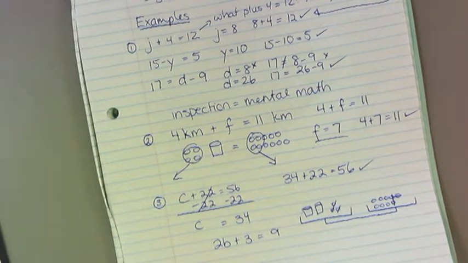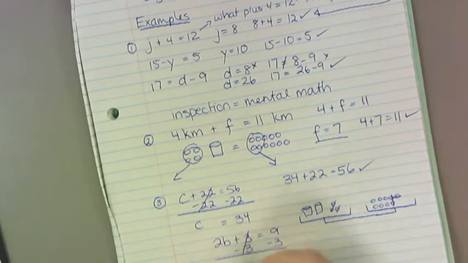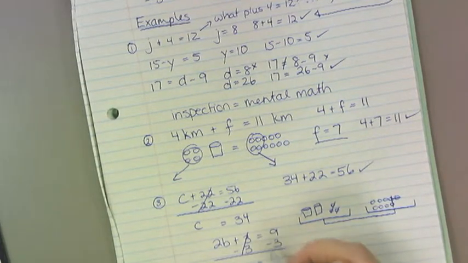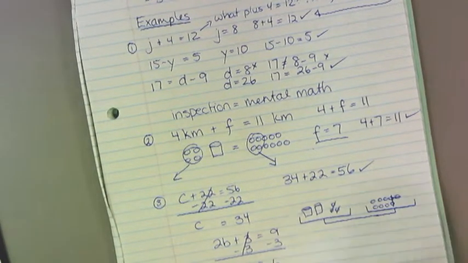You just 1, 2, 3, 1, 2, 3. So you always deal with the constant first. You always deal with the adding and subtracting and doing the opposite operation there first. Then you will deal with the multiplication or division. How would I solve this? 2b equals 6. Well, kind of obvious with the answers, but you would do 6 divided by 2. So 2b equals 6 divided by 2.